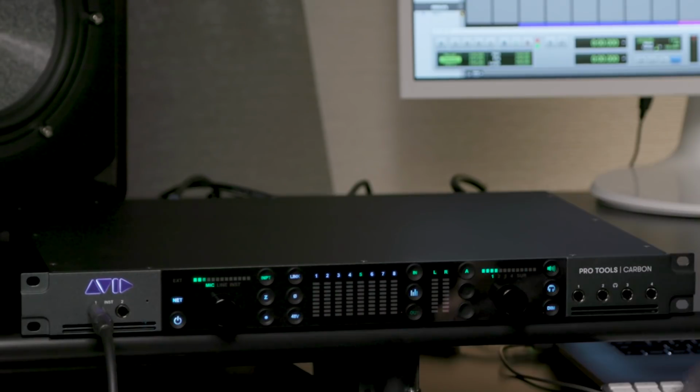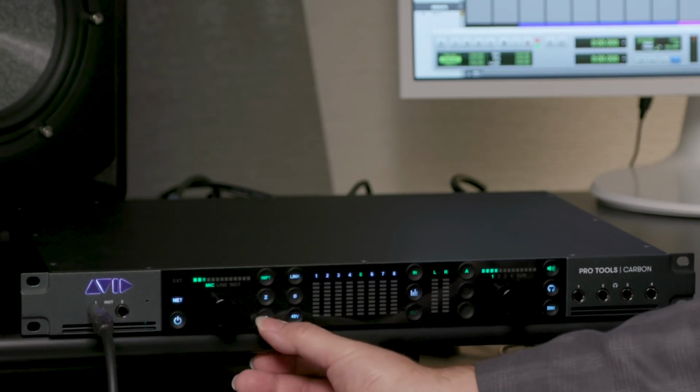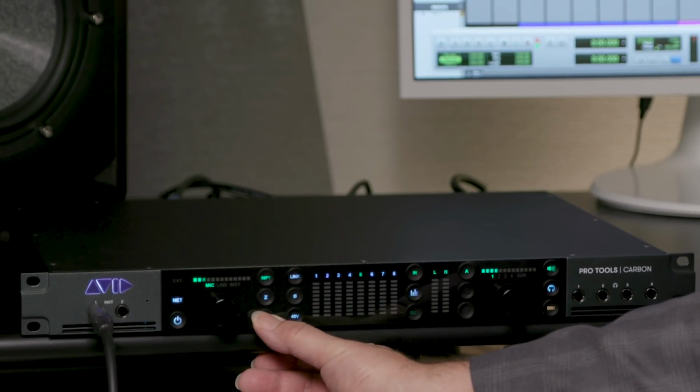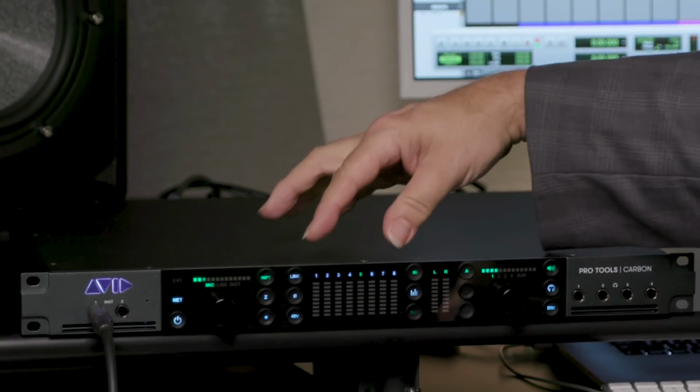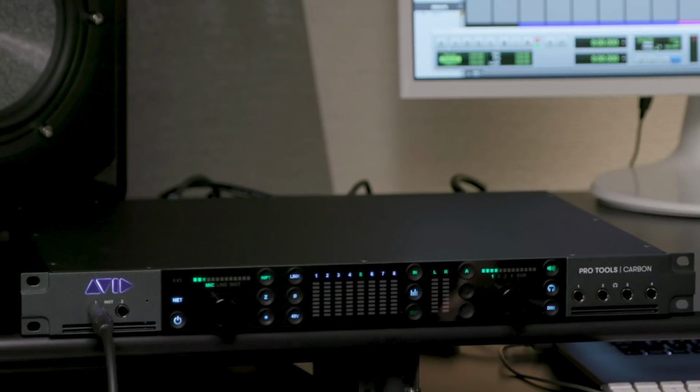Another feature of the front panel is the talkback mic, which is located right here. We engage that by pressing the select switch. We can disengage it, and if we press and hold, the talkback comes on momentarily. We've got 8 LED meters, and those can be switched from input to output. We've also got stereo output meters as well.